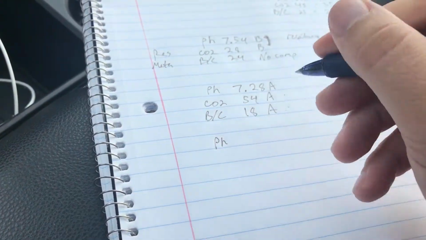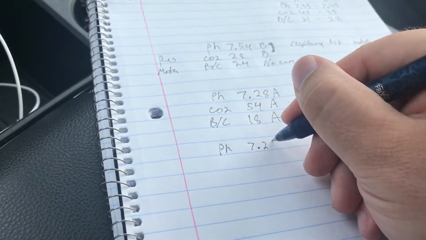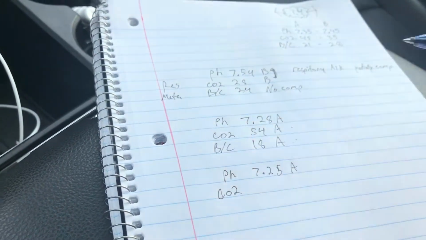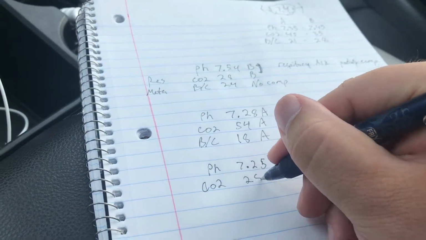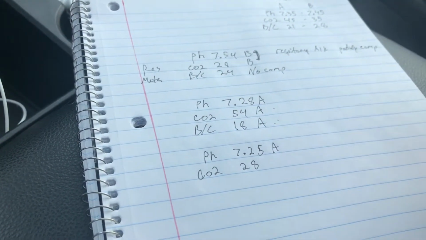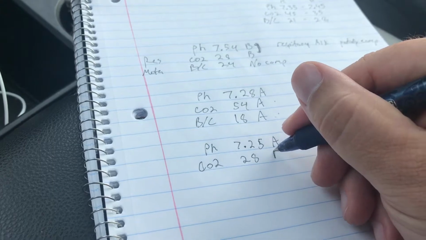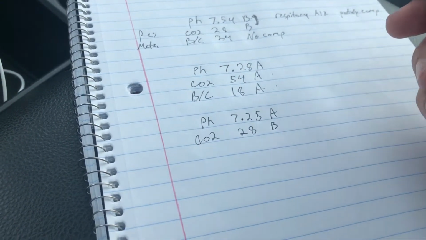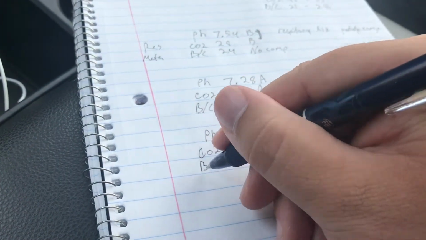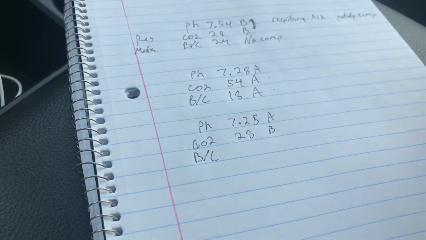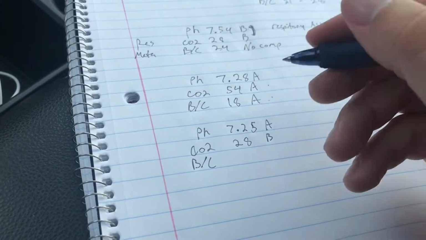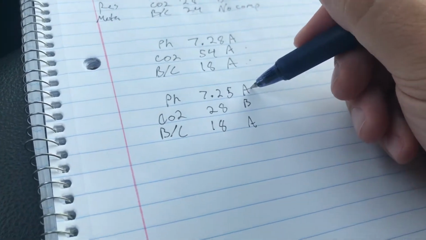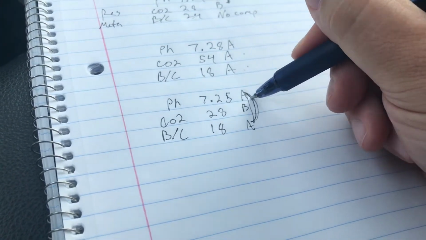Let's do pH. Let's do 7.25. We'll make it an acid again. And then we'll do our CO2 as, let's just say, 28. So that's going to be a base because it's below 35. And then let's say our bicarb. We're going to go ahead and make our bicarb an acid. We'll just say it's 18. All right, well, which two are the same? Pretty obvious, right? These two are the same this time.